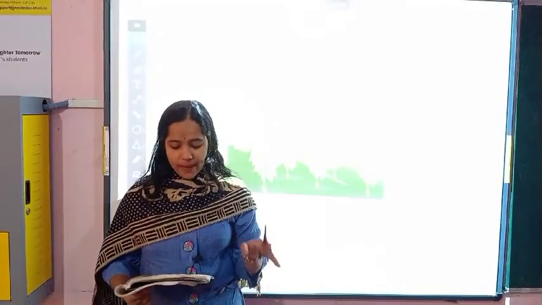Now students, we will read different types of plants. There are so many types of plants, depending on their size and type of stems. There are different types of plants depending on their size and type of stem. We call them trees, shrubs, herbs, climbers, and creepers.